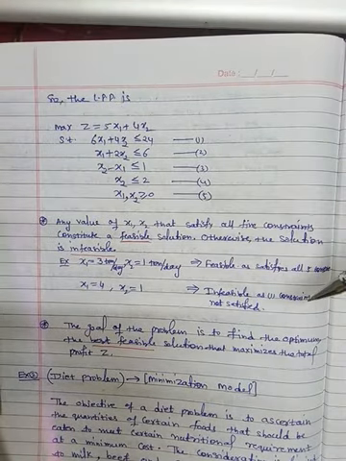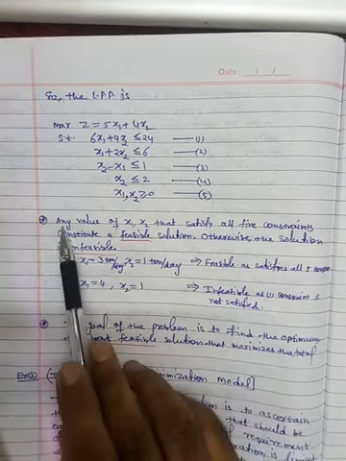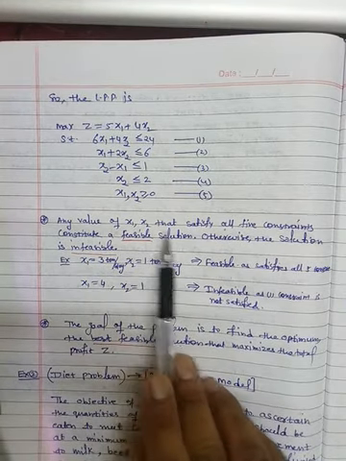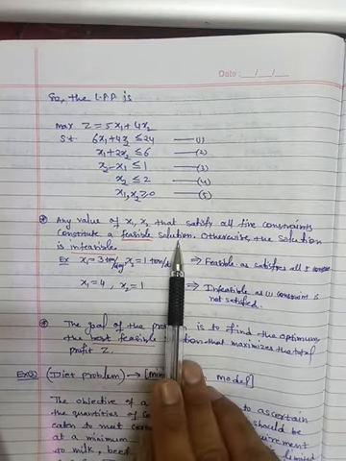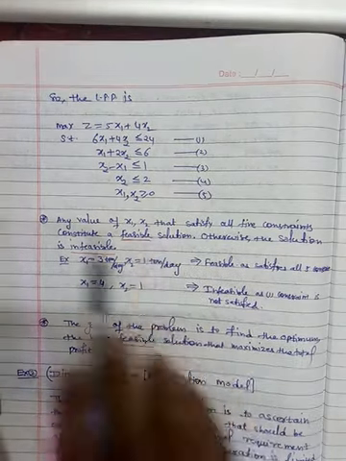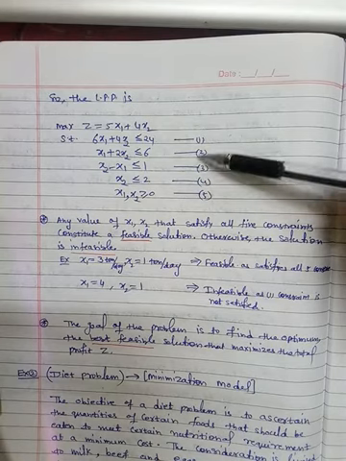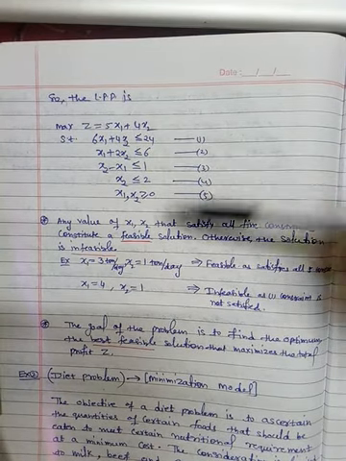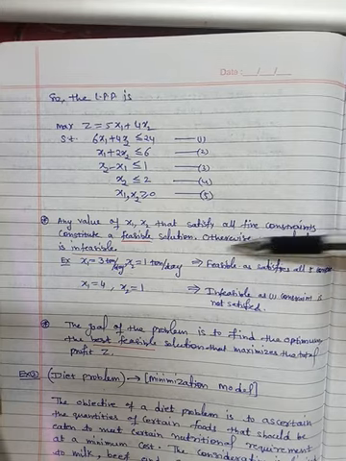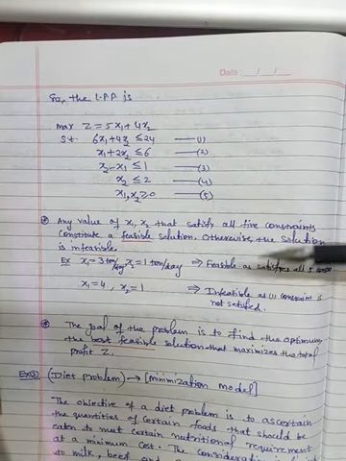Okay, fine. So now here is a note. Any value of x1 and x2 that satisfies all 5 constraints constitutes a feasible solution. So a feasible solution is any solution which satisfies these 5 conditions. Otherwise the solution is infeasible.